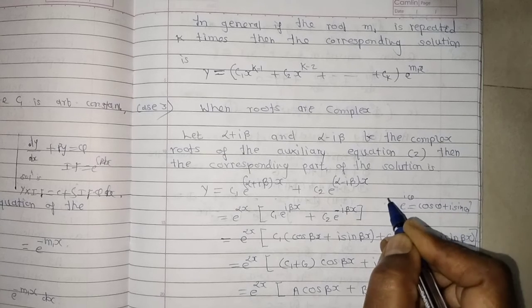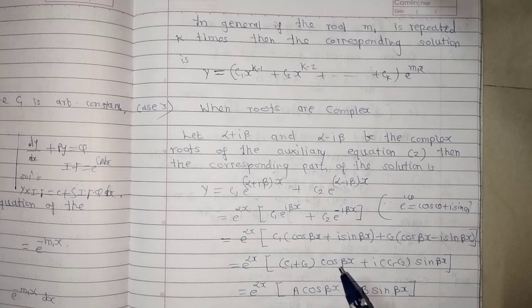Using this formula, we get c1 cos of beta x plus i sin beta x plus c2 cos of beta x minus i sin of beta x, where the minus sign is there.